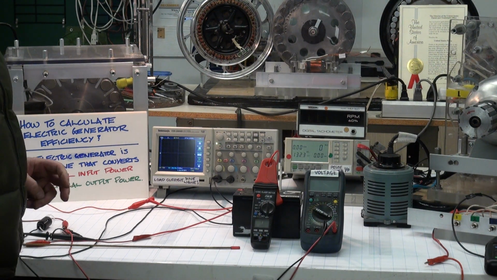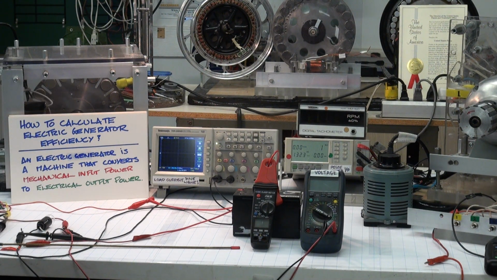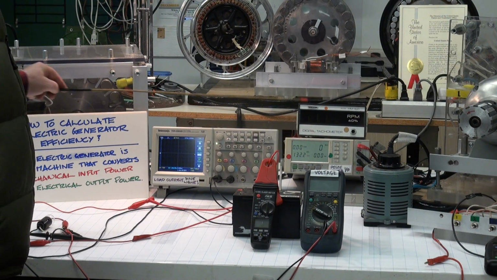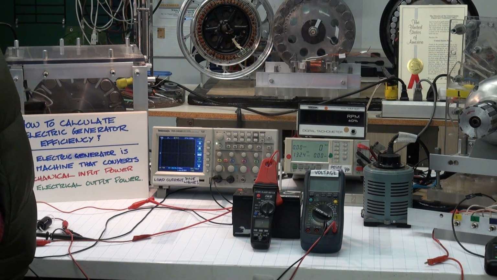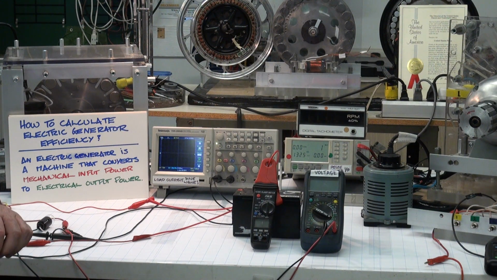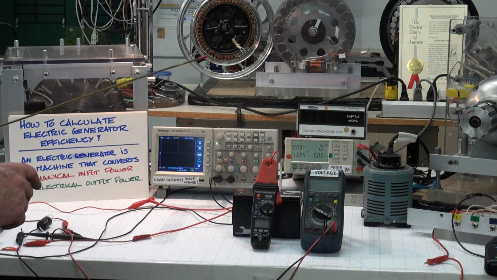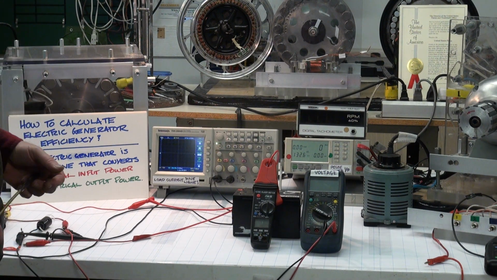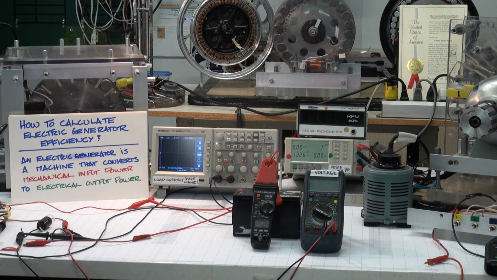With regards to the induction motor prime mover that we're using, there's often some confusion that the input to the prime mover, the induction motor, is the input to the generator, and it is not. Again, a generator is a machine that converts mechanical drive shaft power to electrical output power. It's not a machine that converts electrical input power to electrical output power.